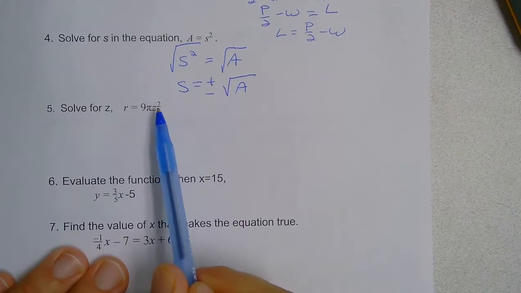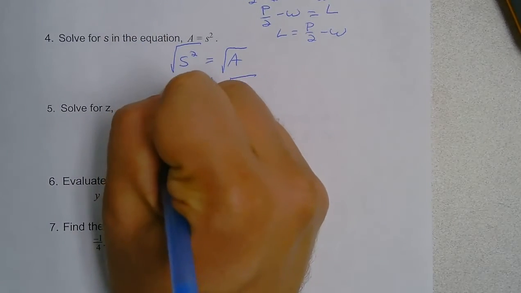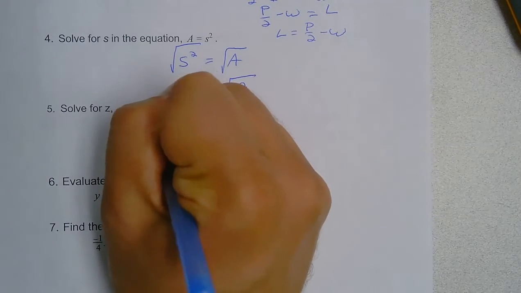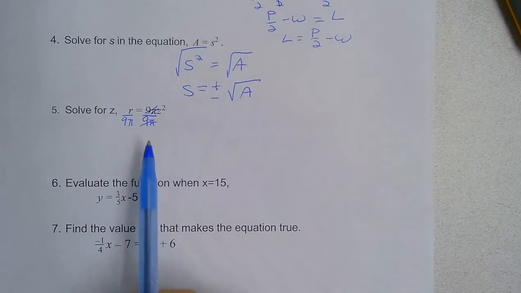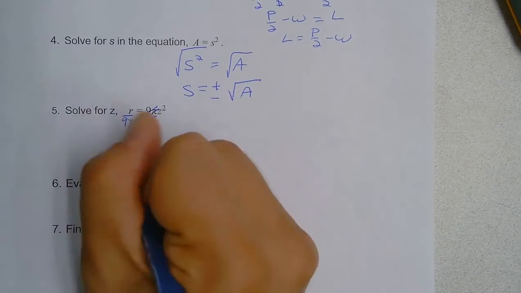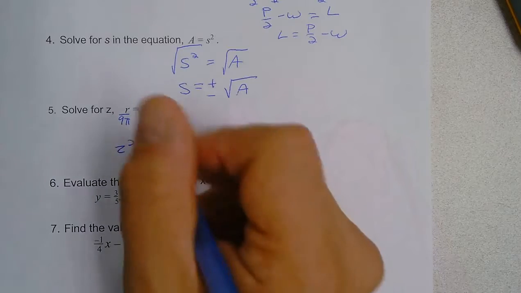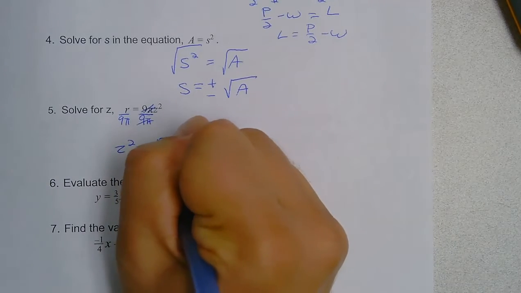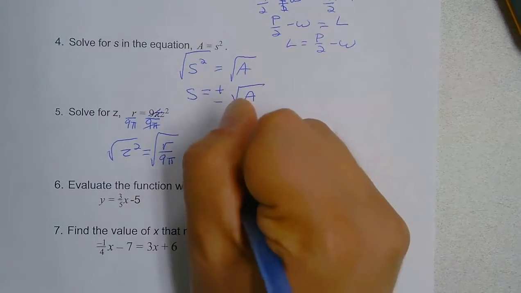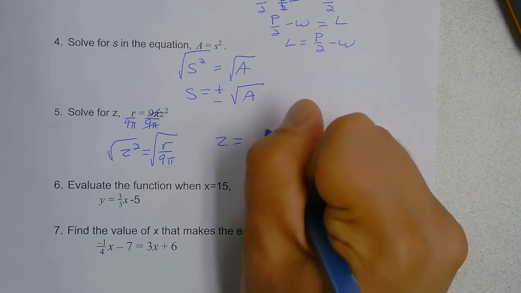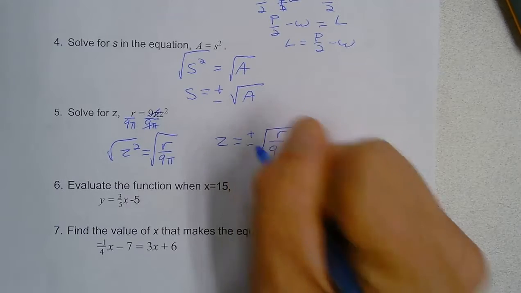So in this equation, we're going to do the same idea but solve for z squared. So I'm going to get rid of both 9 and pi in one step by dividing both sides by 9 pi. Now I'm going to switch the sides of my equation and write z squared on the left, and then that's equal to r over 9 pi on the right. And then I'm going to take the square root. So z is going to equal the square root of r over 9 pi, and write that as plus or minus.